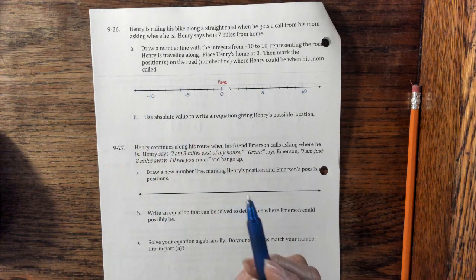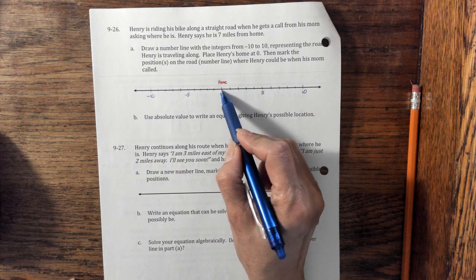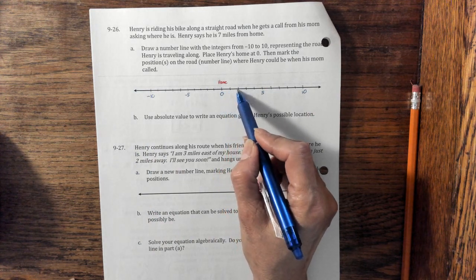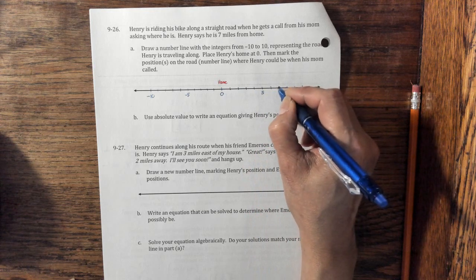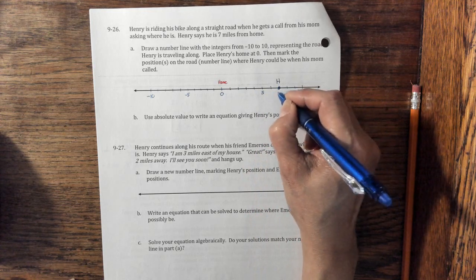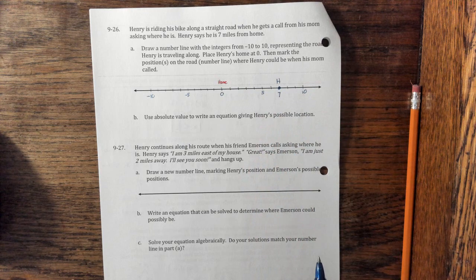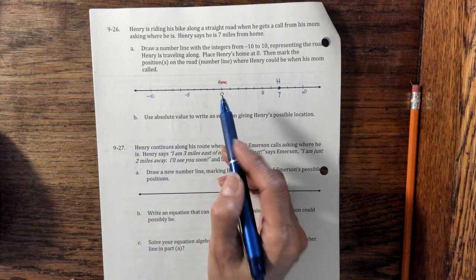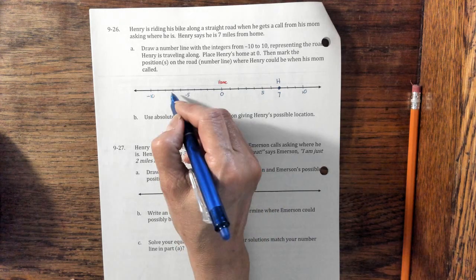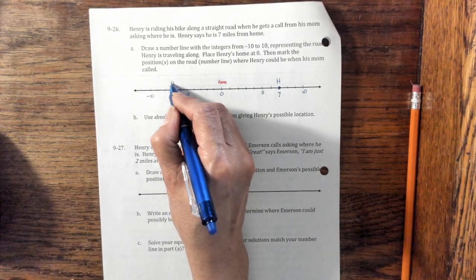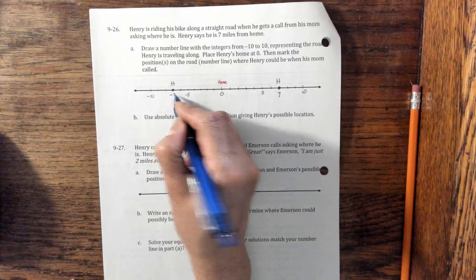So since he is 7 from home we will count 7. So 1, 2, 3, 4, 5, 6, 7. So Henry should be somewhere here, and that is at coordinate 7. If he is on the left side, so 1, 2, 3, 4, 5, 6, 7, Henry could also be on this side, and that is negative 7.